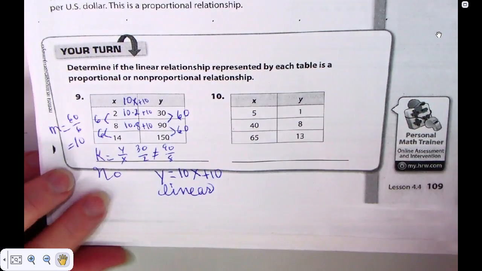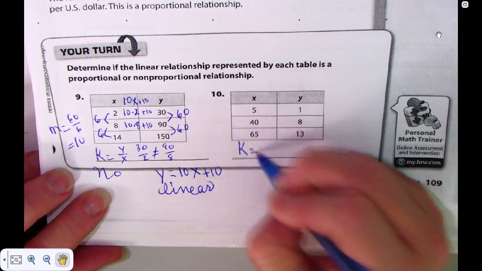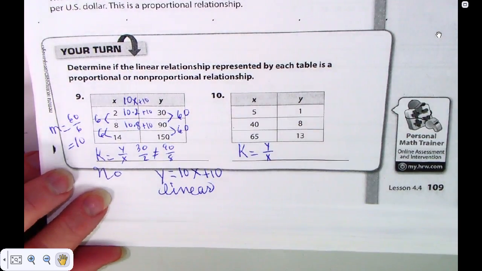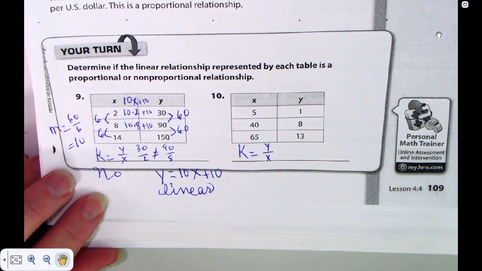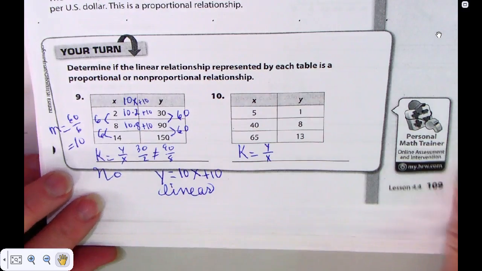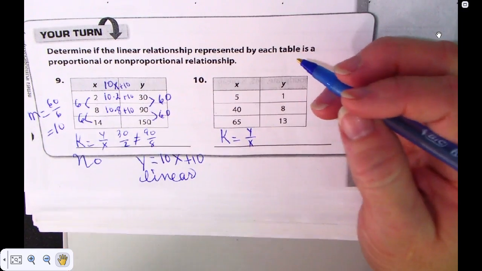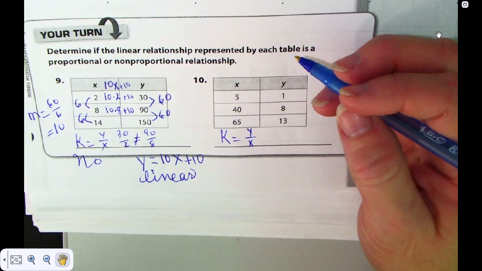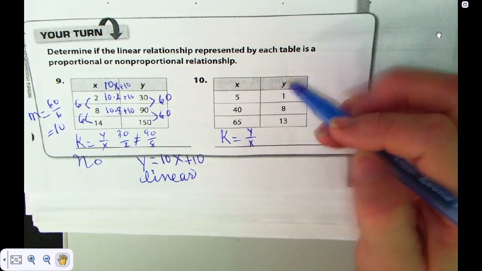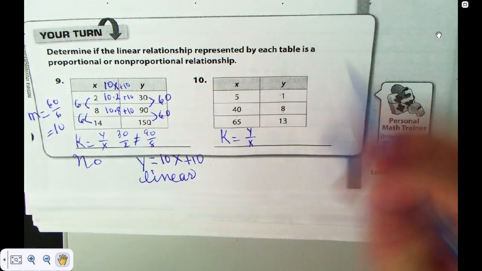Okay, number 10. K equals y over x. Go divide them.